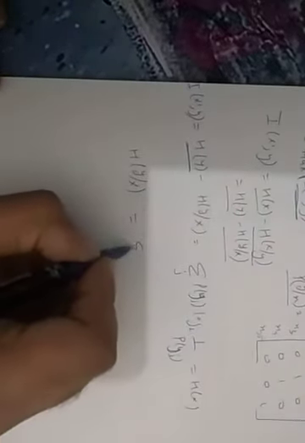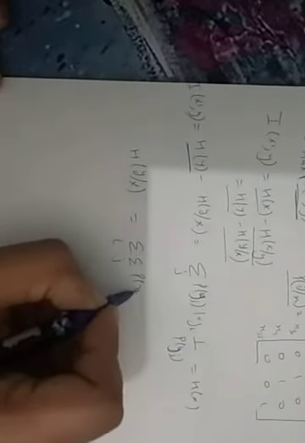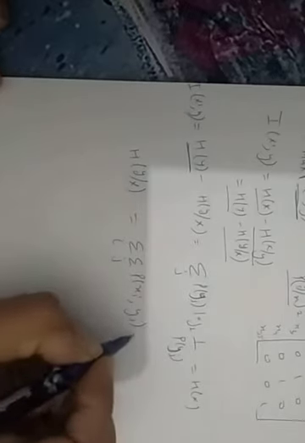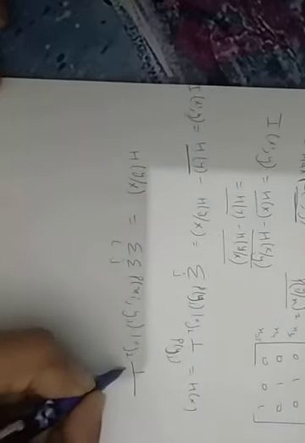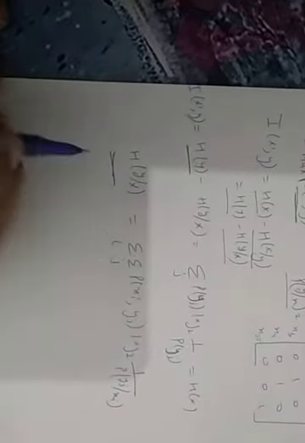This is called entropy. Now, what is the value of H(Y/X)? This is equal to summation over all values of i and j, p(xi, yj) log base 2 of 1 by p(yj/xi). This is the formula for H(Y/X).